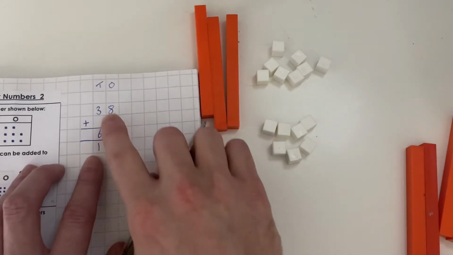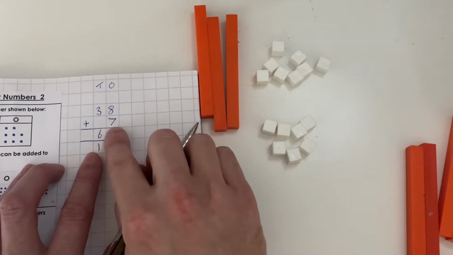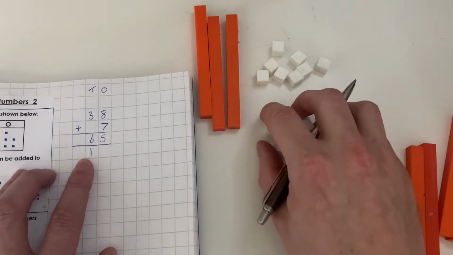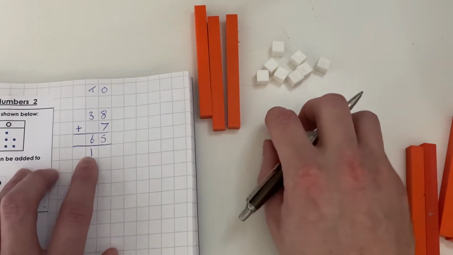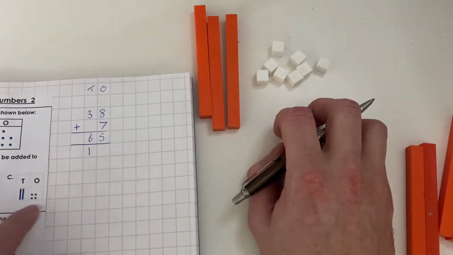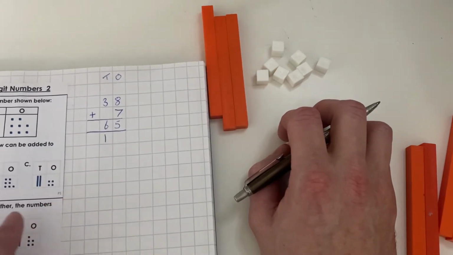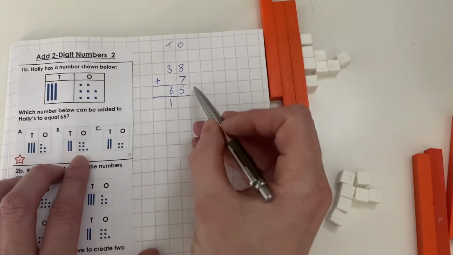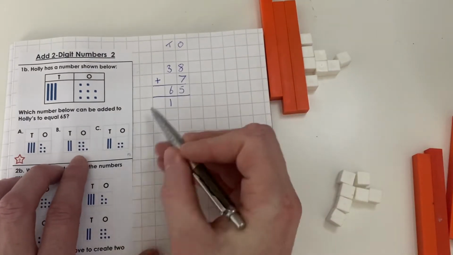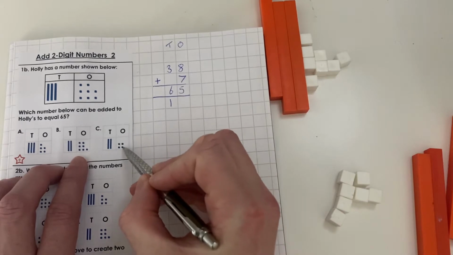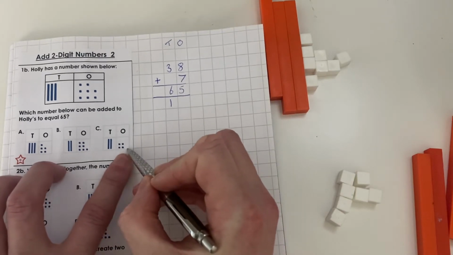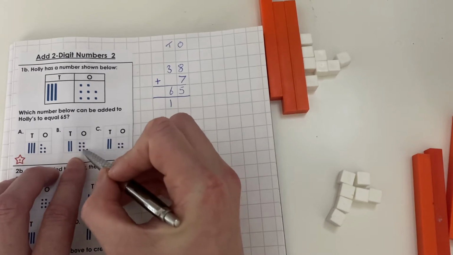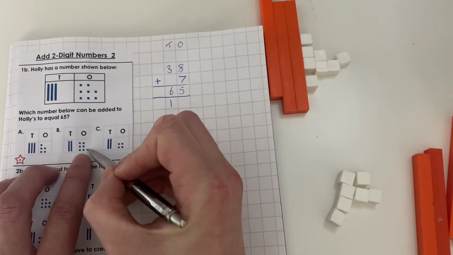Now to work out this next bit, we've got 3, we need to make 6, but we've got 1 there. Now what we can do is look at the ones, and we need to find the one that has 7 in it. So this has got 1, 2, 3, 4. So it can't be this because it needs to have 7 ones in it. This has got 1, 2, 3, 4, 5, 6, 7, which is good. So this could be a possibility.